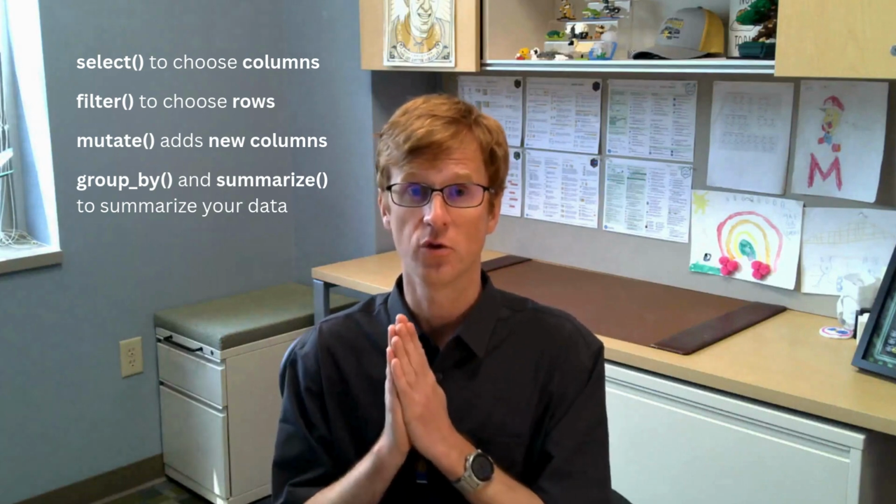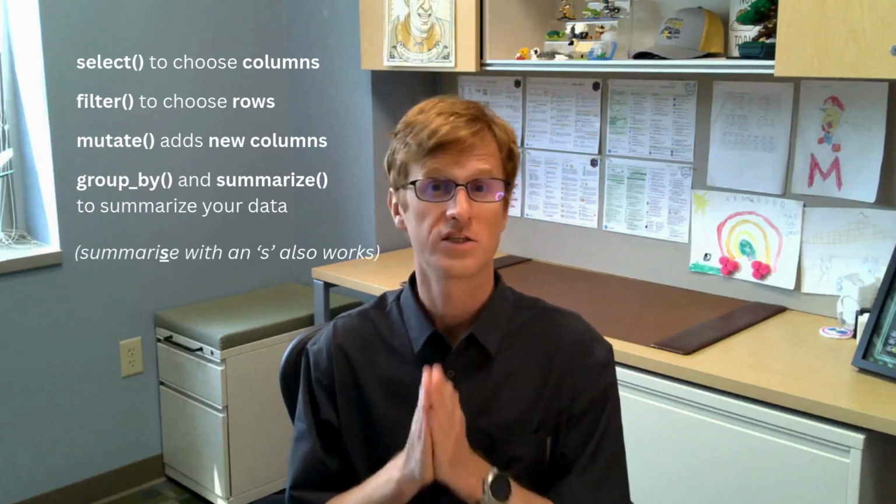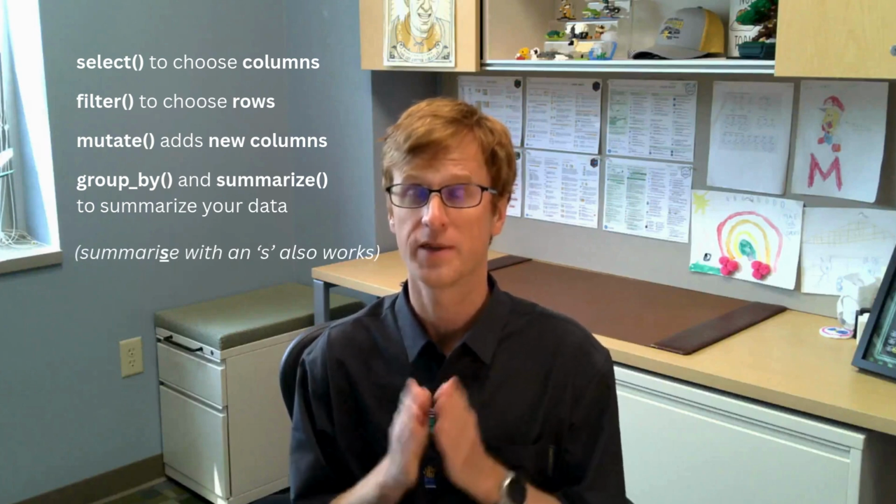amazing graphs. The select function lets you choose which columns you want to keep. Filter lets you choose which rows to keep. Mutate lets you add new columns to your data set. And the best of all, group by and summarize let you do easy but useful summarizations of your data. Some of these functions take a little getting used to, but they give you a ton of power once you get the hang of it.